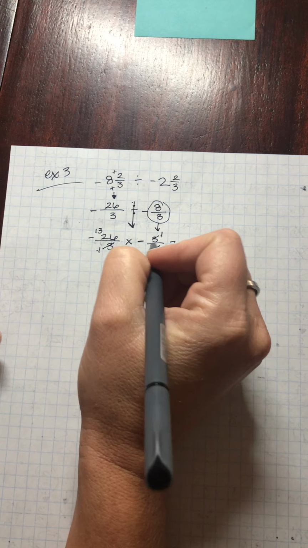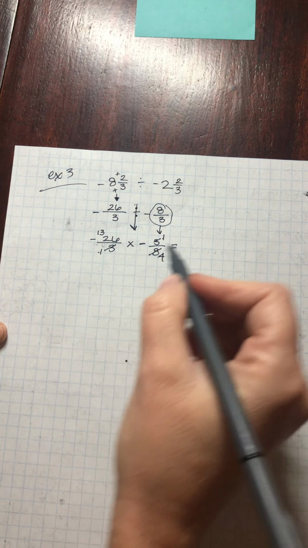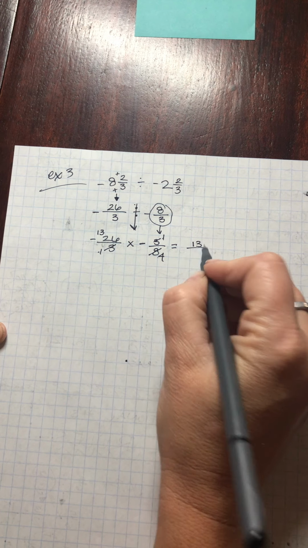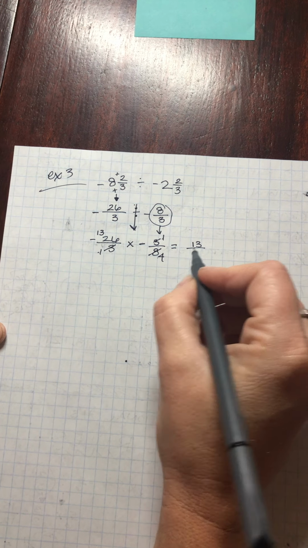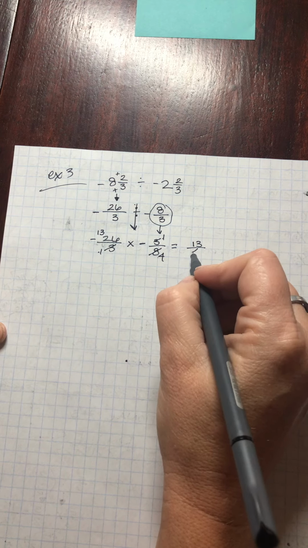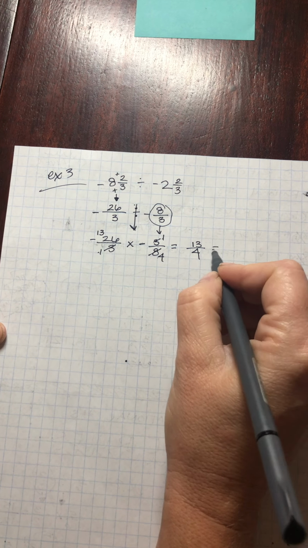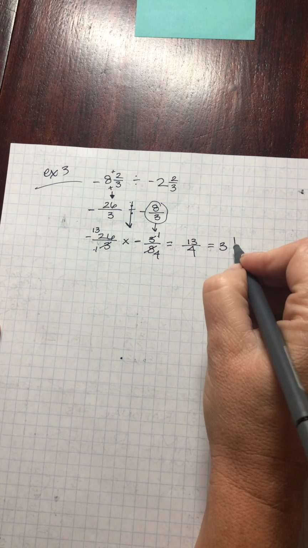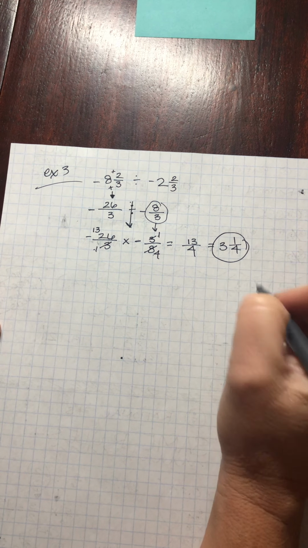And when I multiply across, I have a negative times a negative, so I'm going to get a positive answer, which is 13 times 1 gives me 13. And on the bottom, I have 1 times 4. So I need to simplify. 4 goes into 13 3 times with 1 left over, and I'm finished.